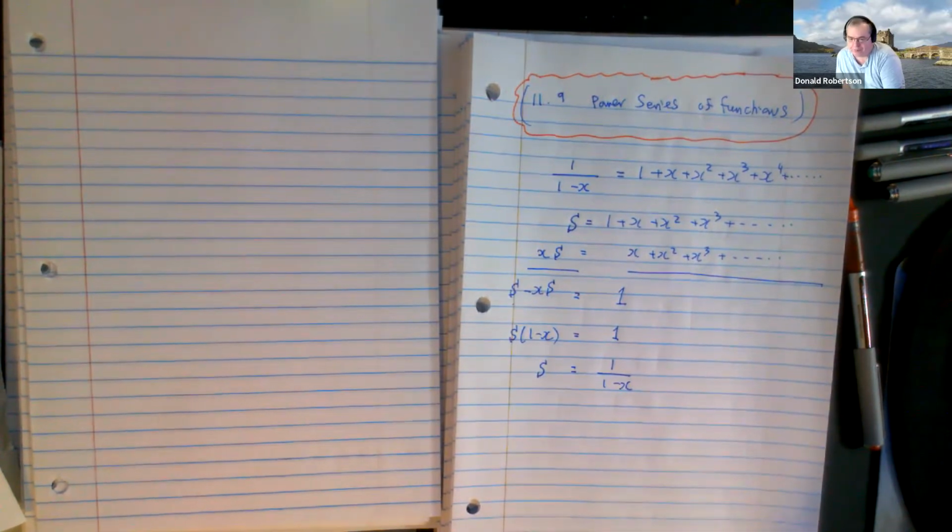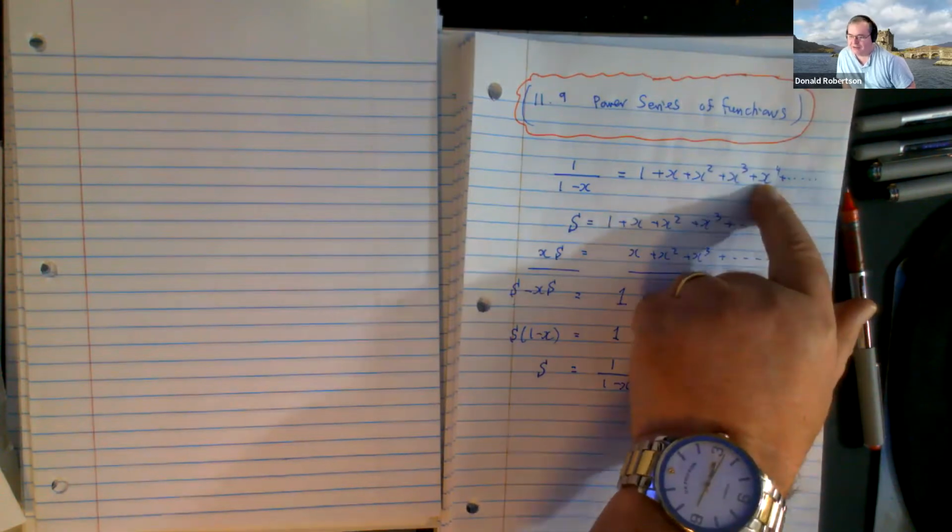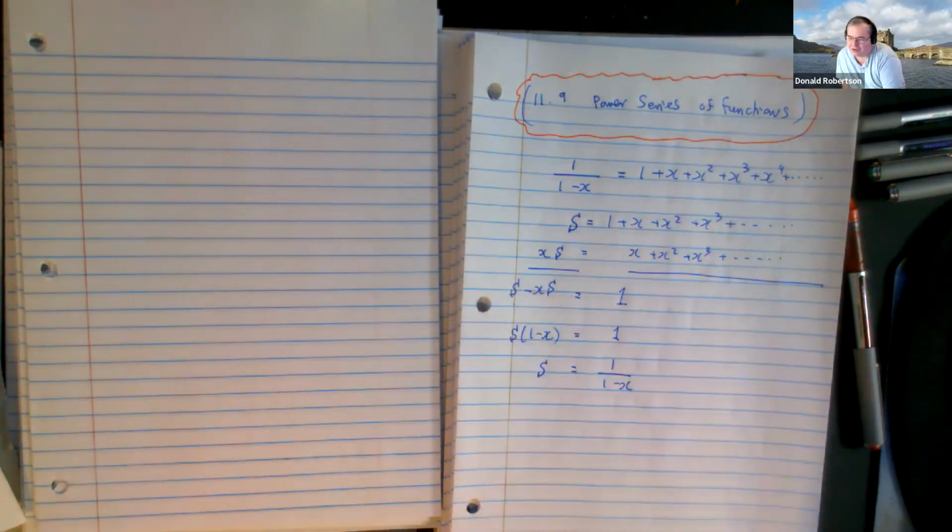Well, that's only because you only take this polynomial so far. If you kept on adding terms, the shapes of polynomials change. They stop looking like curly hills and they start looking like the sine function, or e to the x, or in this case, 1 over 1 minus x.